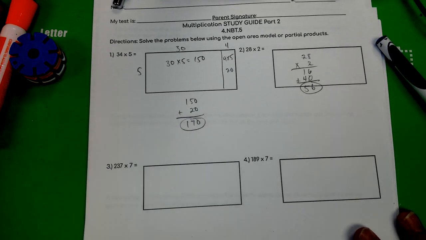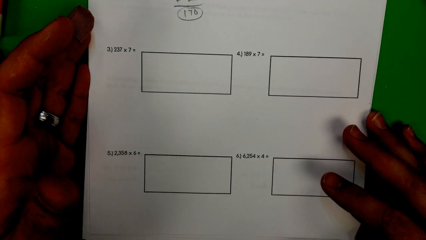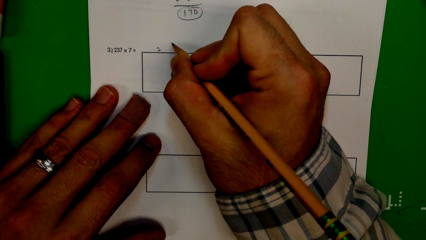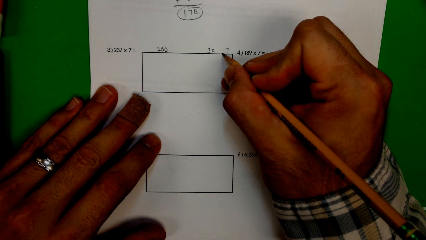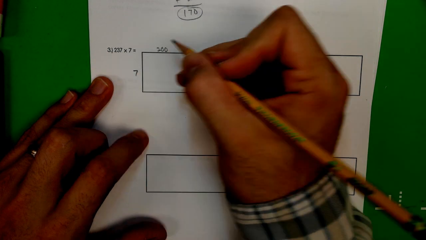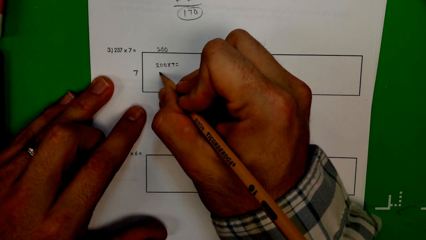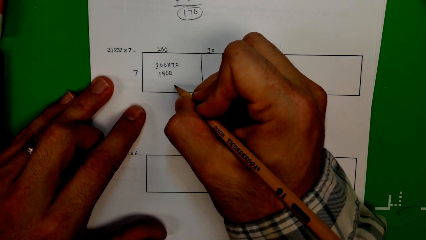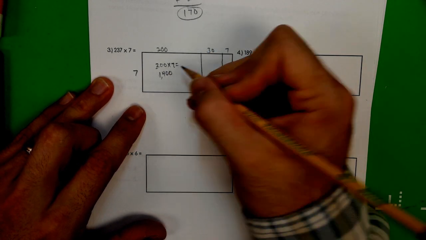Moving on down, 237 times 7. Open area on this one. Break 237 by place into 200, 30, and 7, multiplied by 7. 200 times 7 equals 1,400. 2 times 7 is 14, and 200 has 2 zeros, so 1,400 will also have 2 zeros.